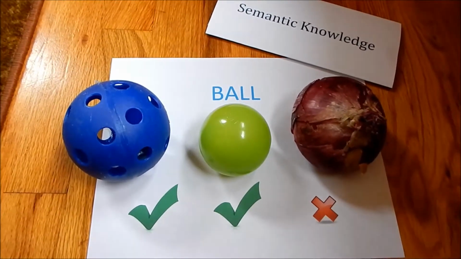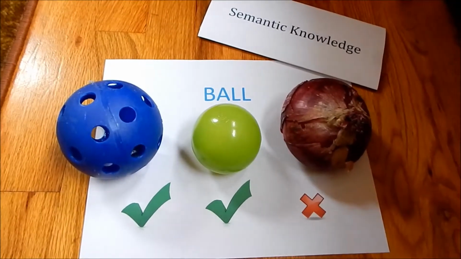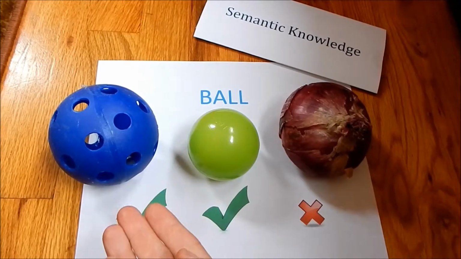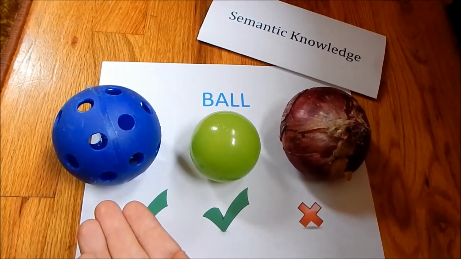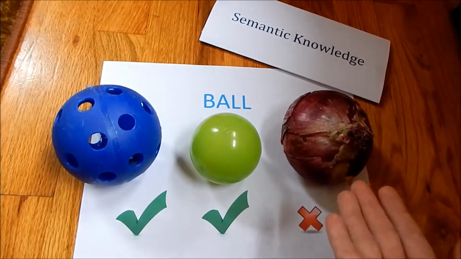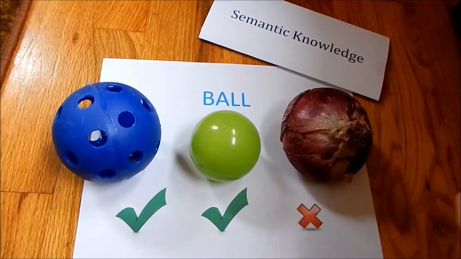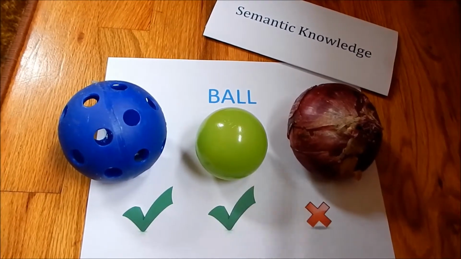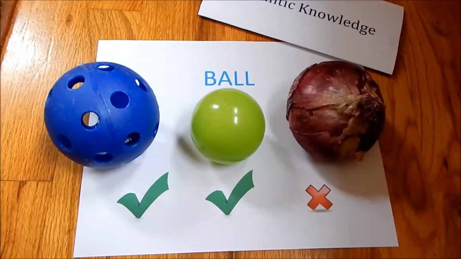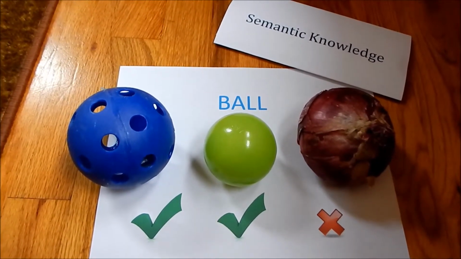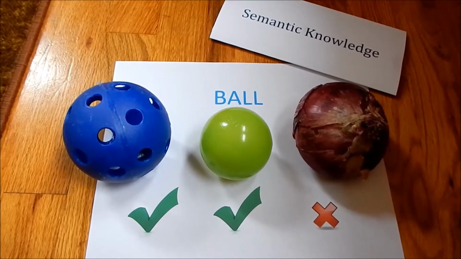The other example that we read about, which I have shown here, is that a child might overextend the definition of a ball, perhaps to anything spherical. And I showed how an onion might get accepted in that definition because it's a sphere. I could probably try to throw it, but I know that an onion is not a ball. It's not something that we play with and throw and kick.